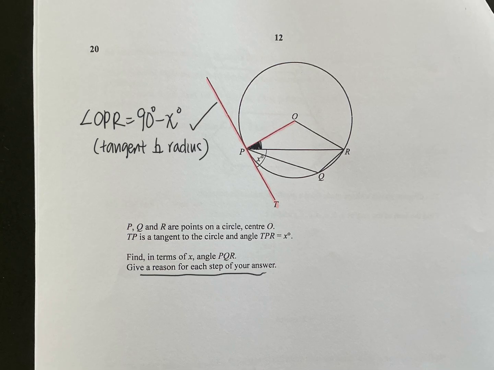You must give a reason for each step. No reason, that step gets no marks. So after you know this is 90, you know this is an isosceles triangle. So I straight away know that this is also equal to ORP, which is the base angle of the isosceles triangle.